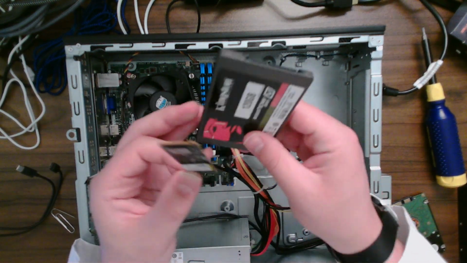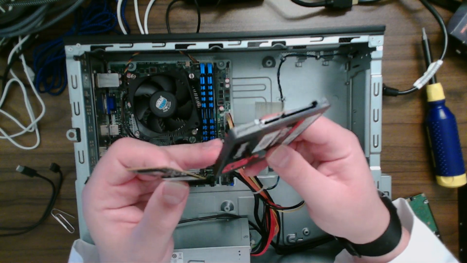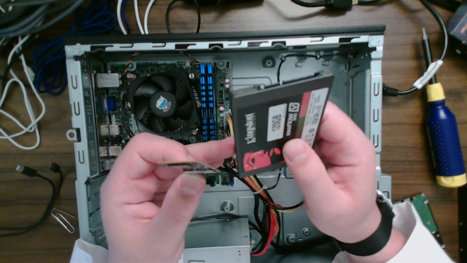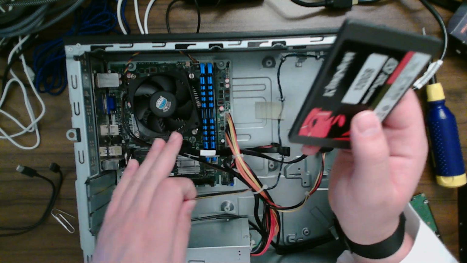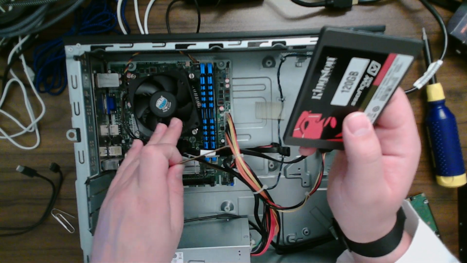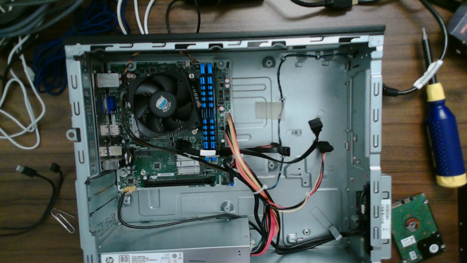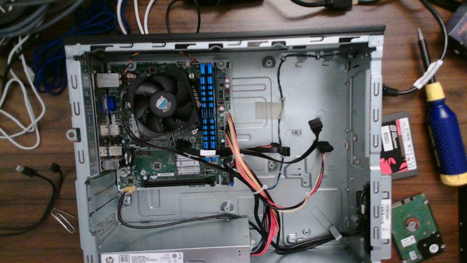If my operating system was on the Kingston, which is 120 gig here, I could have absolutely used CloneZilla to clone it onto the gum stick if this computer had that. This computer does not have that, so I couldn't do that. But that's why it helps to look at your computers.